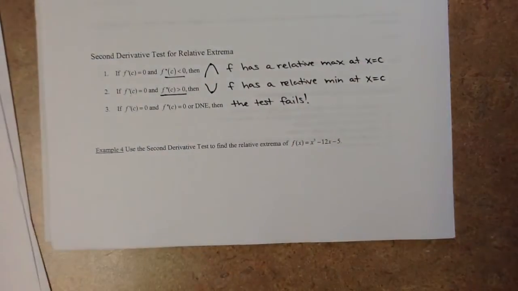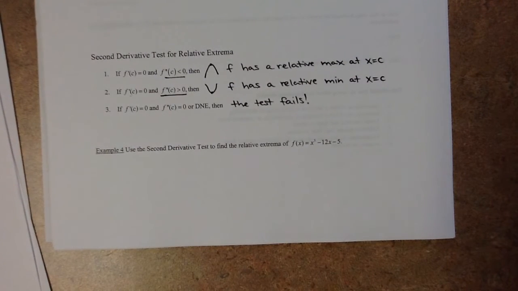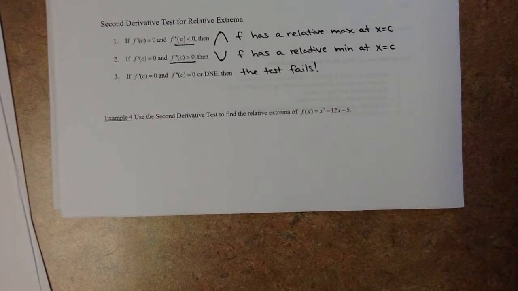If that happens, which it will, and we'll talk about it when it happens, you just go back and do the first derivative test where you do a sign chart and see if the sign changes from positive to negative or vice versa. Okay, one last example, second derivative test to find all the relative extrema.